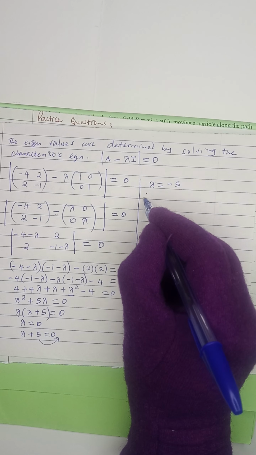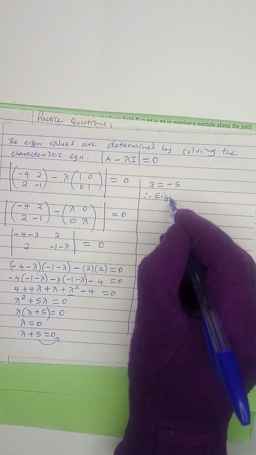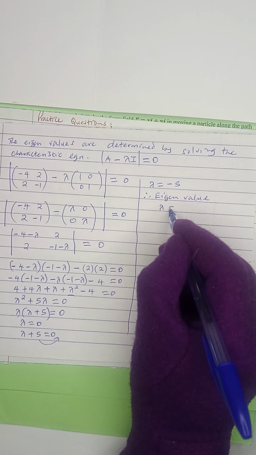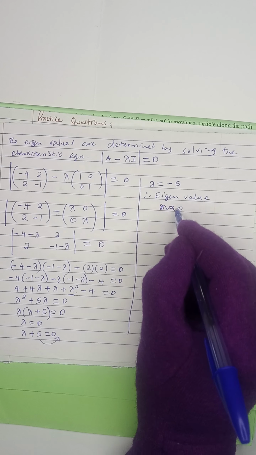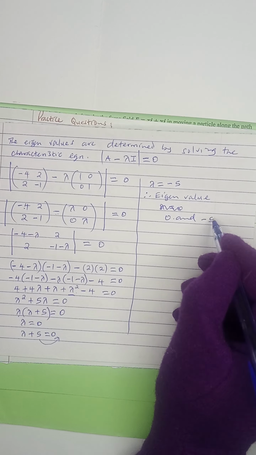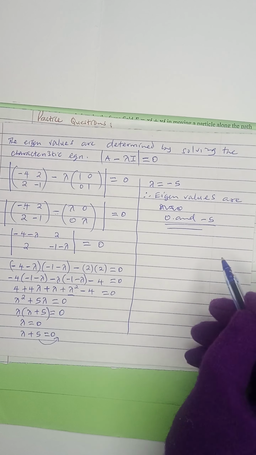So for our case, therefore, the eigenvalues are lambda equals 0, or you can just say the values are 0 and -5. The eigenvalues are 0 and -5.